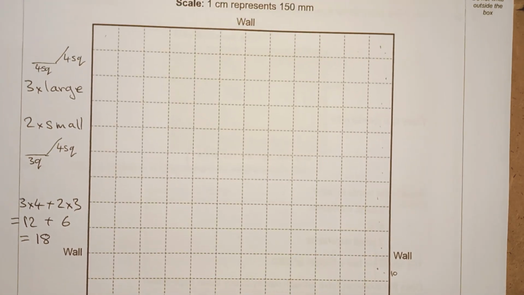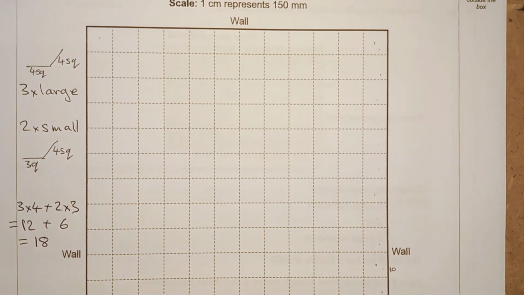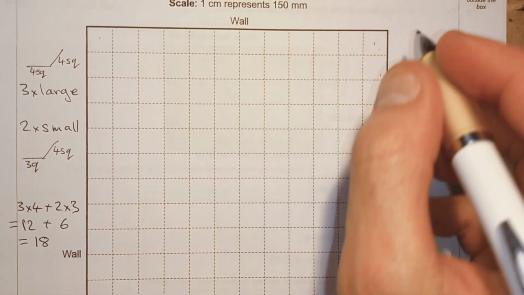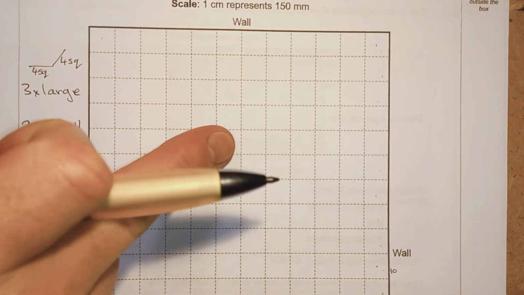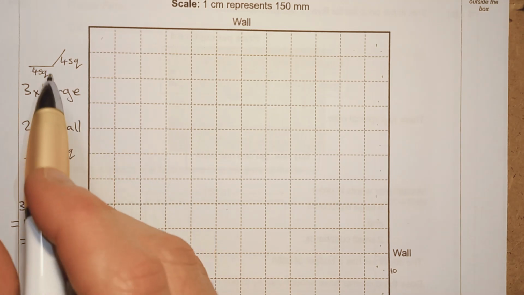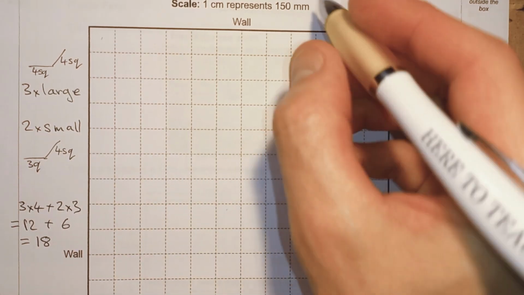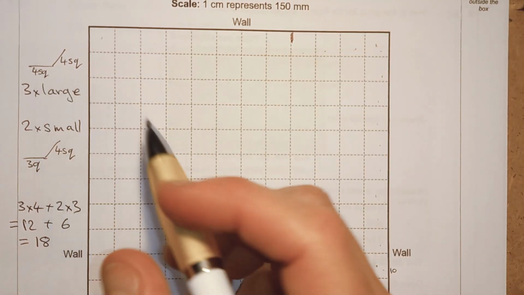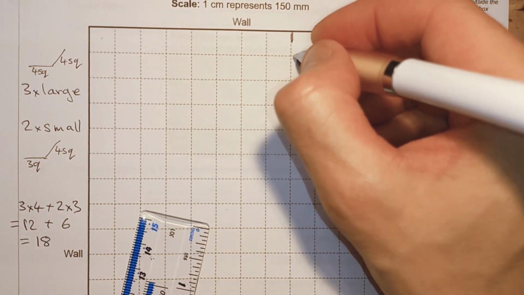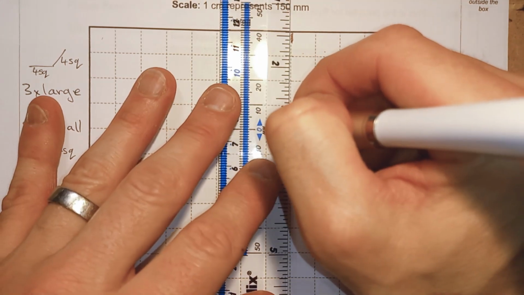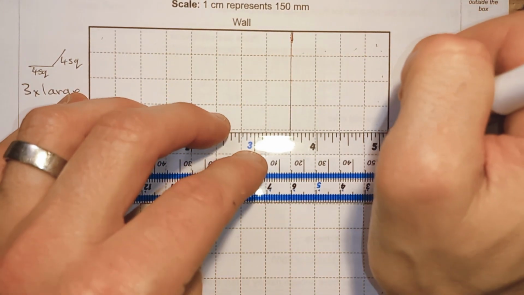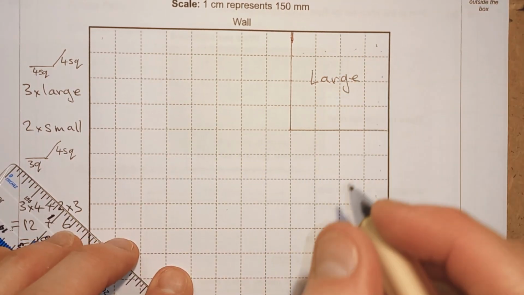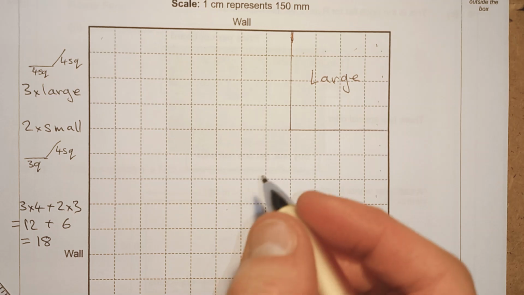They haven't said what order we need them. So maybe if I do my large ones first. So if they're on this wall, the front of the cupboard's going to be here. I'm going to be looking at them this way. They're 4 squares deep. So 1, 2, 3, 4. So the front of the cupboard's going to be here. And the large cupboards are 4 squares wide. So 1, 2, 3, 4. So that's going to be a large cupboard. And we need 3 of them like that.